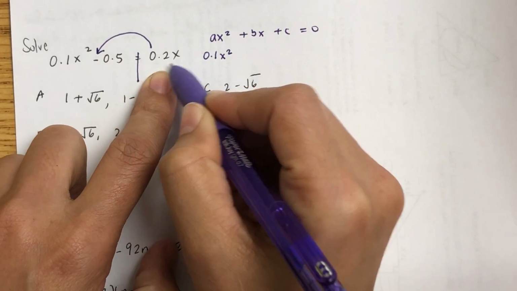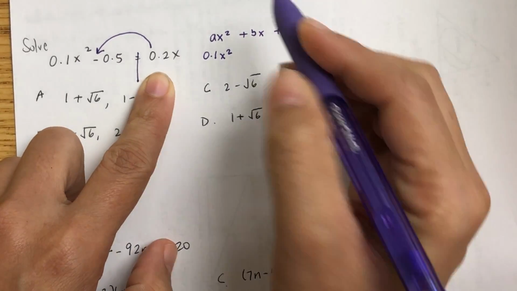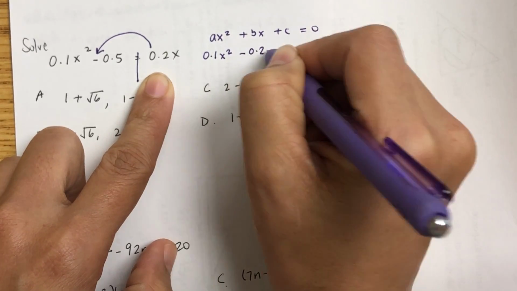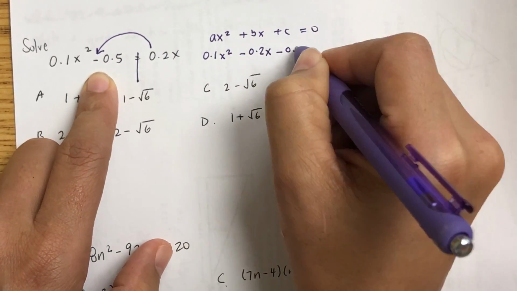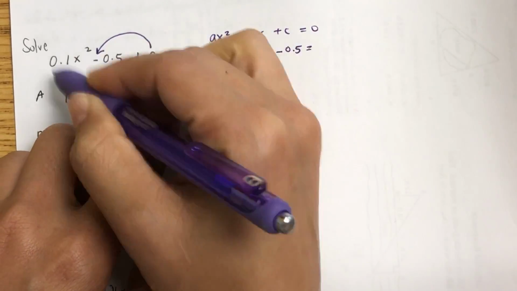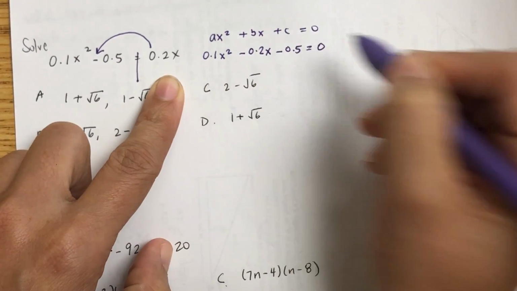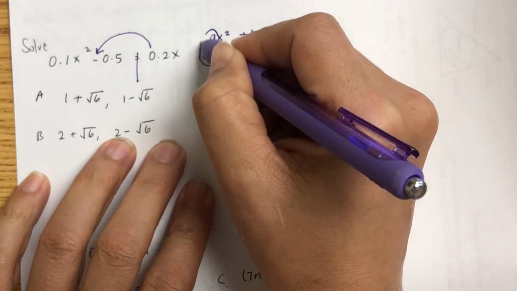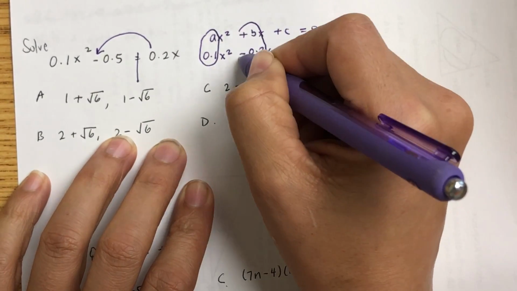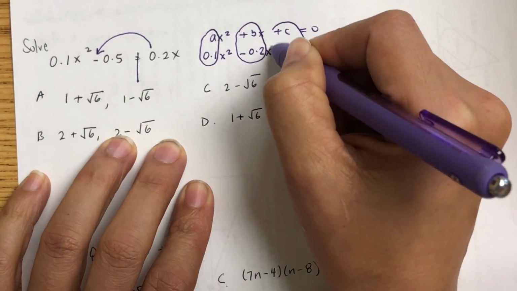What happens when I bring 0.2x on that side? What does it become? Negative 0.2x. And then c is on that side already, which is minus 0.5. And then once I've taken this to the other side, what's left on this side? Nothing, or 0. So that's what you have. So this is your a, this is your b, and this is your c.